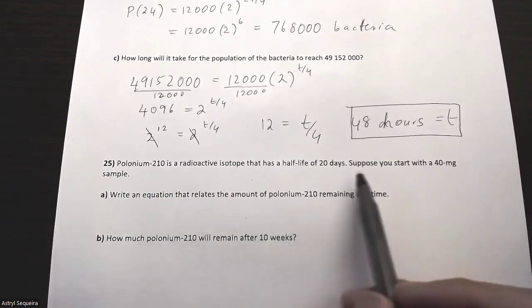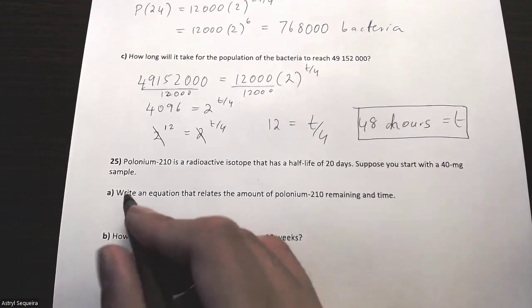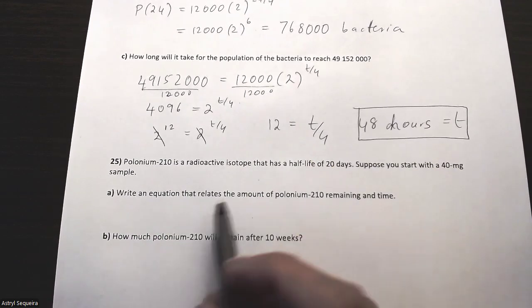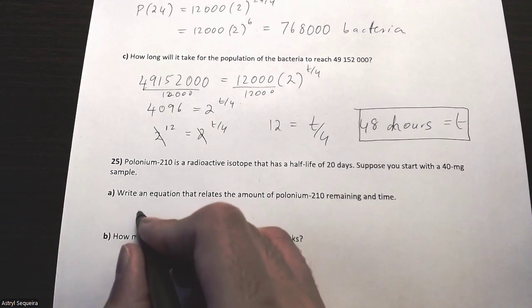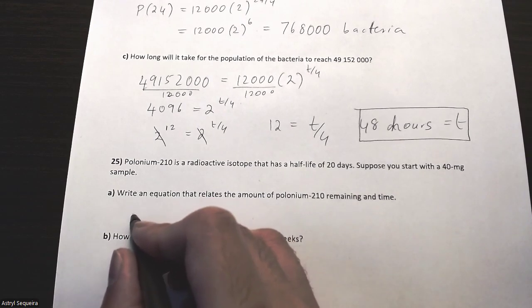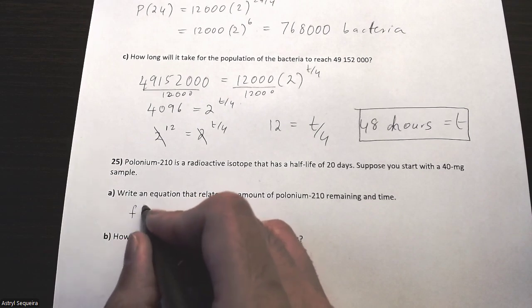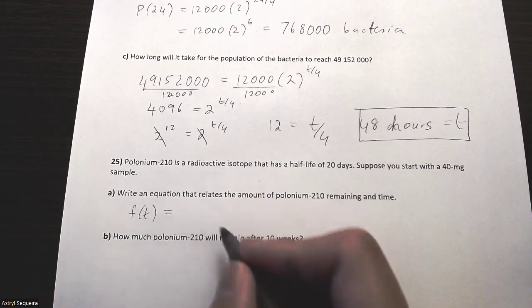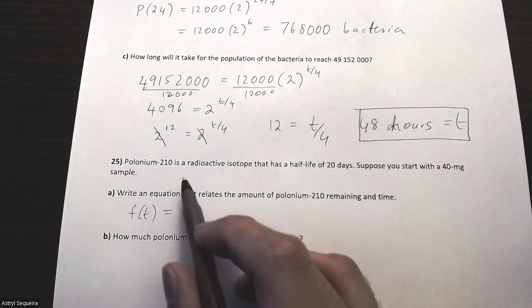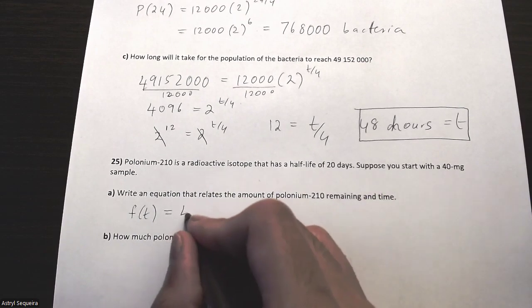Next, we have a half-life question. We start with 40 milligrams, and the half-life is 20 days. So our equation is, I'm just going to use f of t for this one. Initial value is 40.